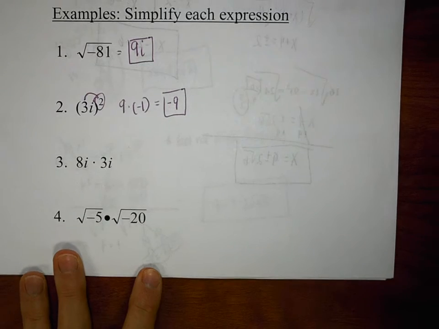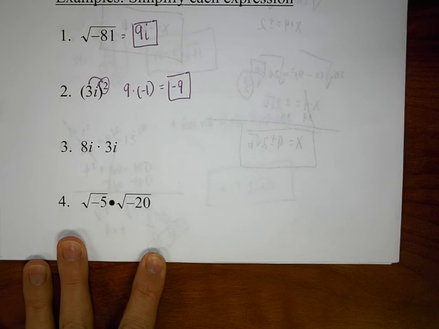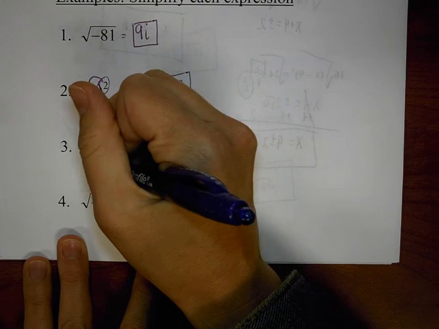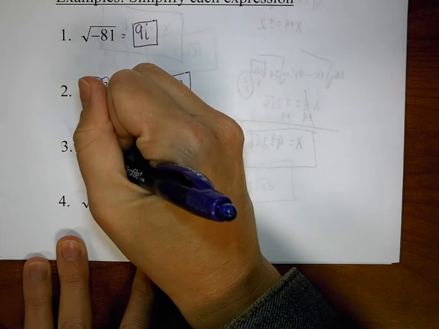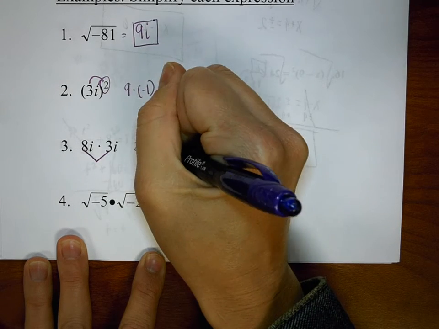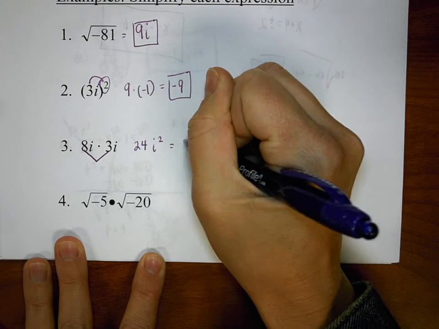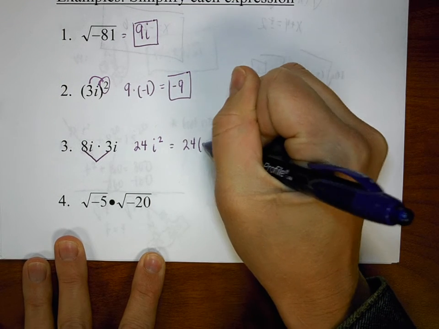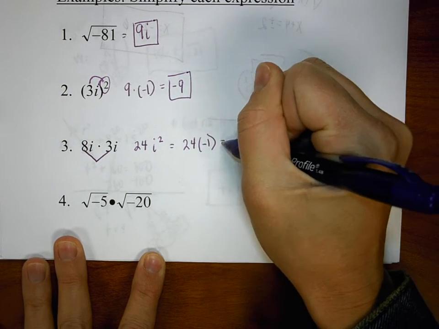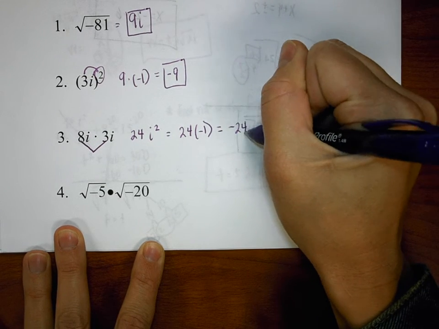So when we go to example 3, what do you think our answer is going to be? Close. Negative 24 is correct. Because 8 times 3 is 24. i times i is i squared, but we learned that i squared is what? Negative 1. So 24 times negative 1 is negative 24.